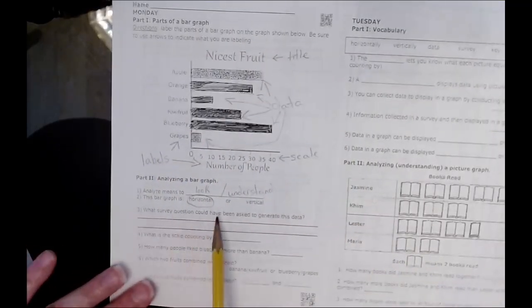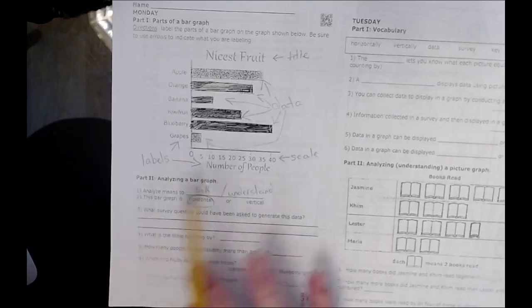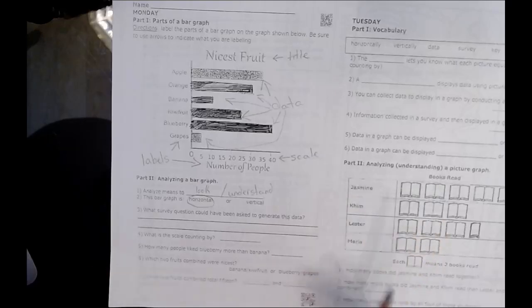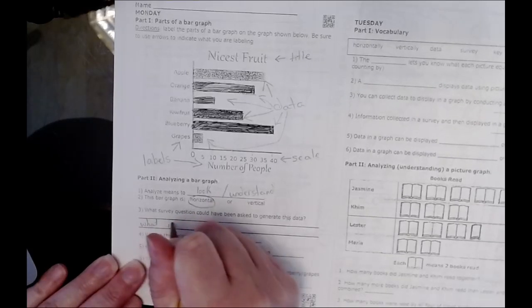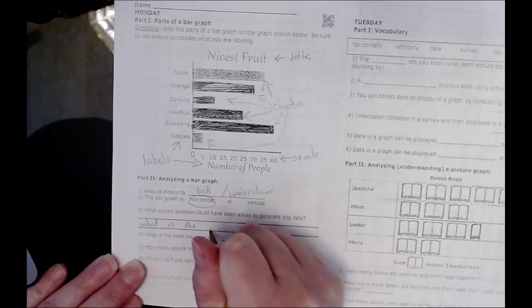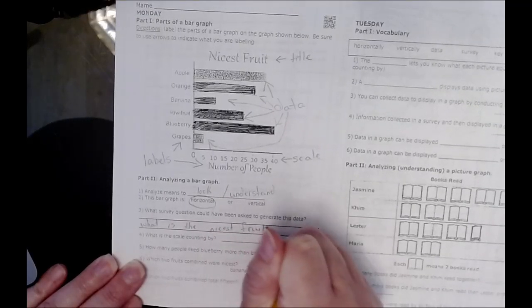What survey question could have been asked to generate this data? You could say, what do you believe is the nicest fruit? What fruit do you like most? So what is the nicest fruit? Something along those lines, considering that the title is nicest fruit.